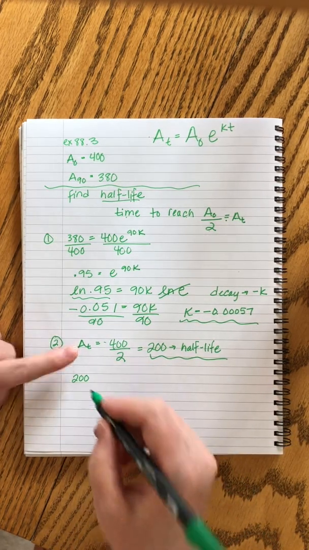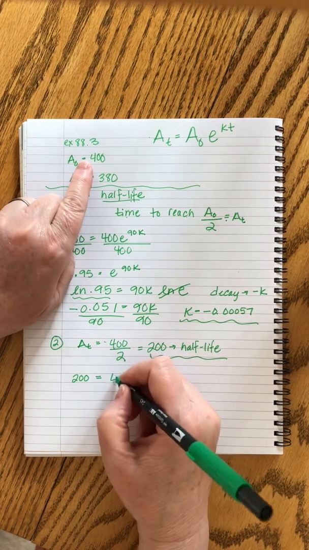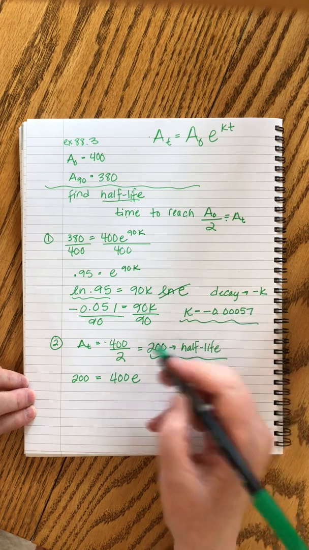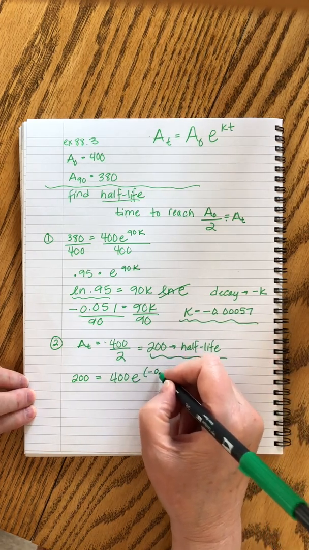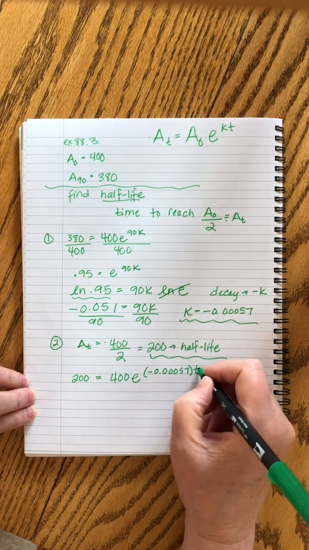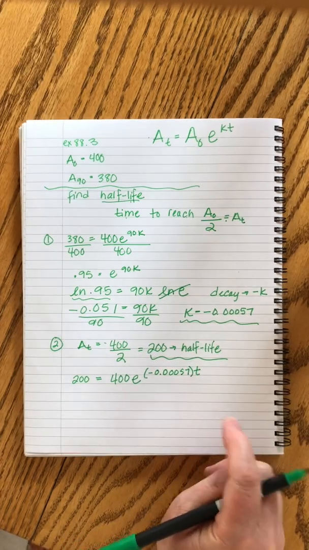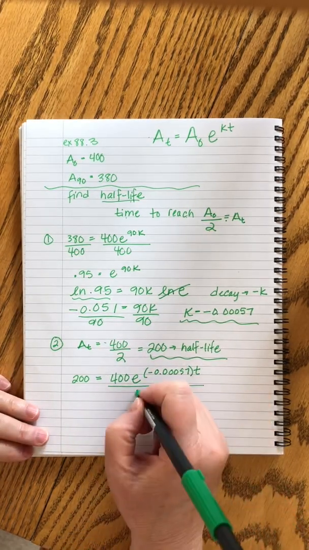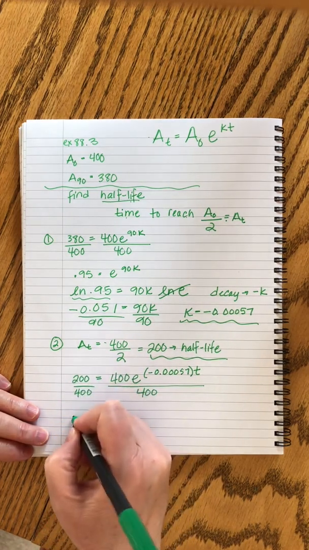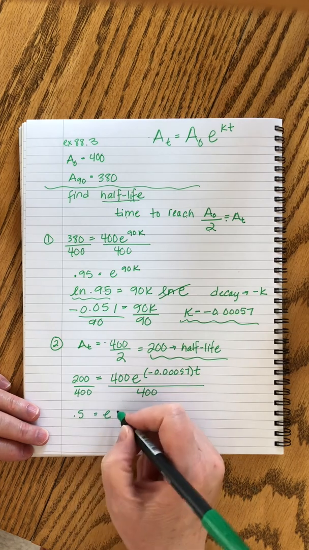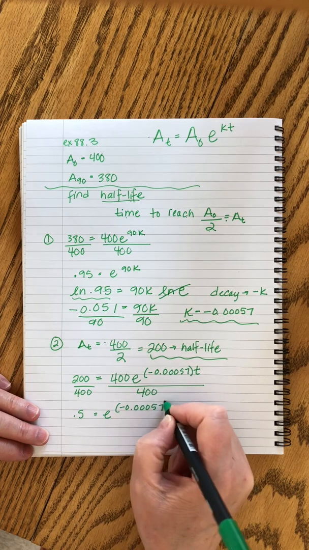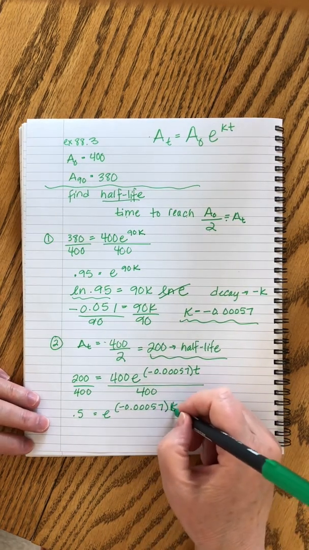200 is the amount we want, and that's equal to the original amount times e raised to the power of k, which is negative 0.00057 times t. T is the amount of time we're trying to solve for. So we do the same thing we've been doing. We get rid of the whole numbers. The whole number coefficient here is what we want to get rid of first. 0.5 equals e to the t, not k, sorry, my bad.